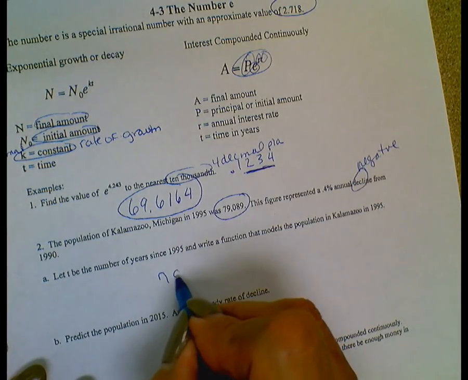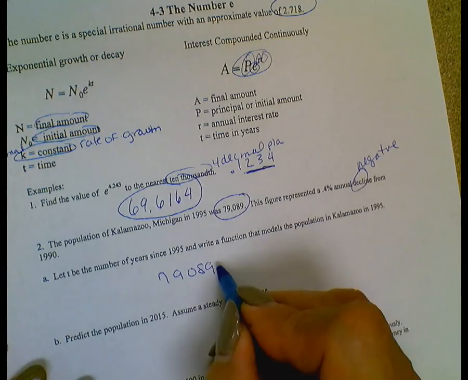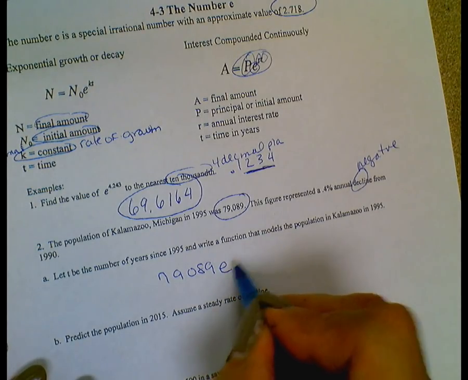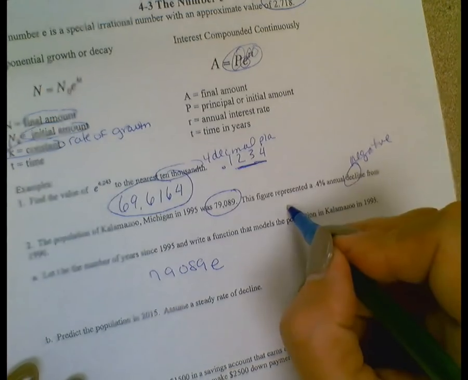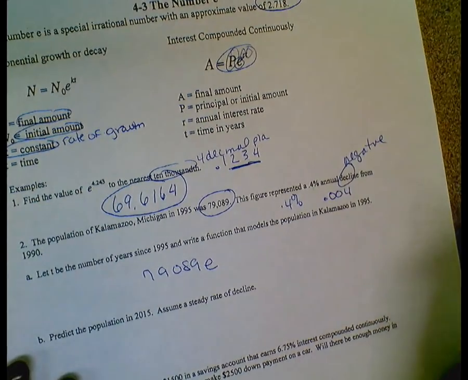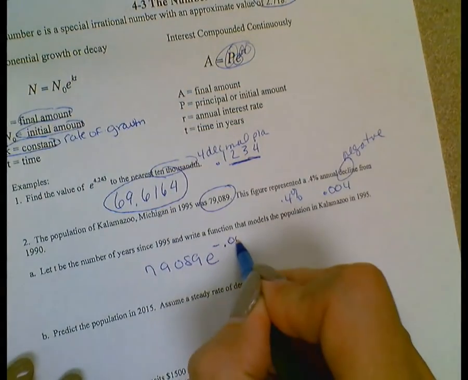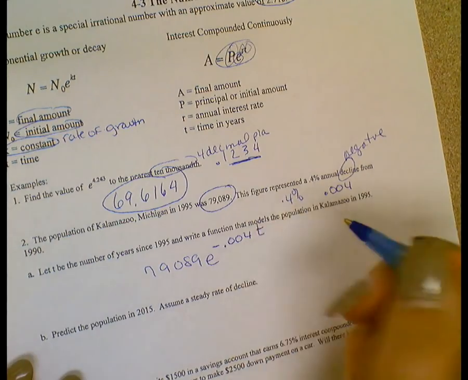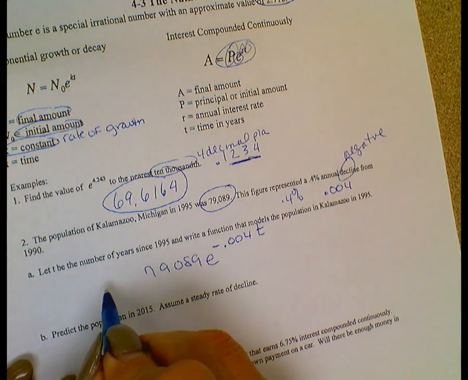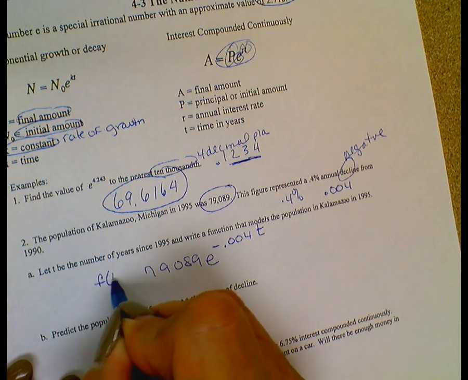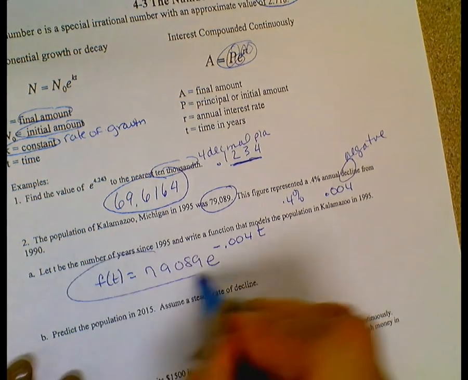So you would say 79,089. That is your N. Your E goes next. Your 0.4%, by the way, if you move the decimal 2 to the left, is 0.004, but it's negative. That's how you write 0.4% decline. And then your T goes next, and then it says write a model. So the model will just say f of x or f of t. F of t is for years. So that's your model.